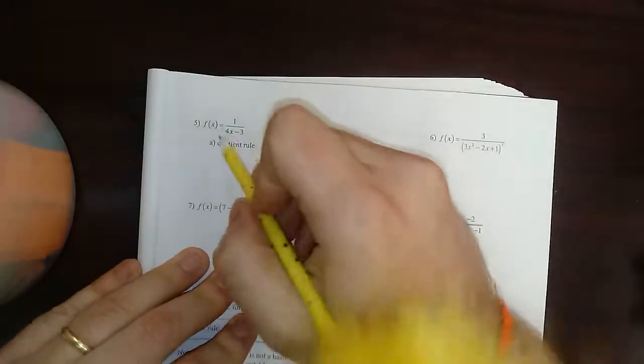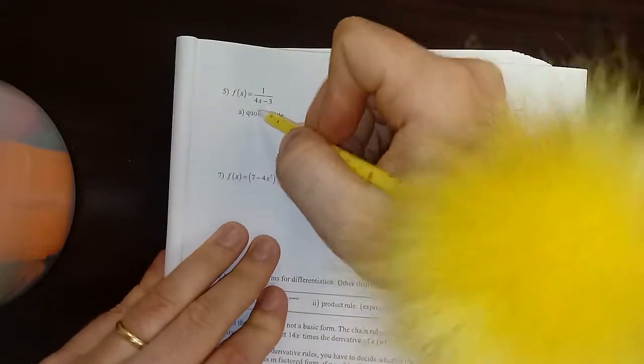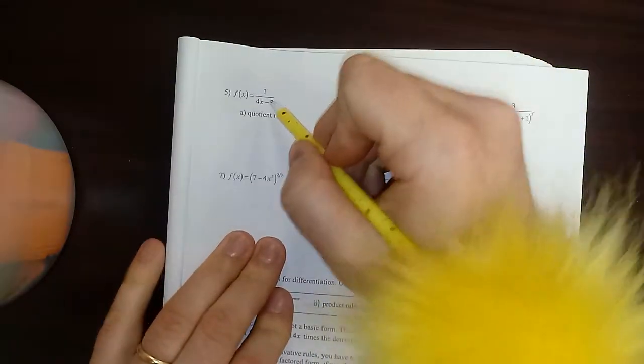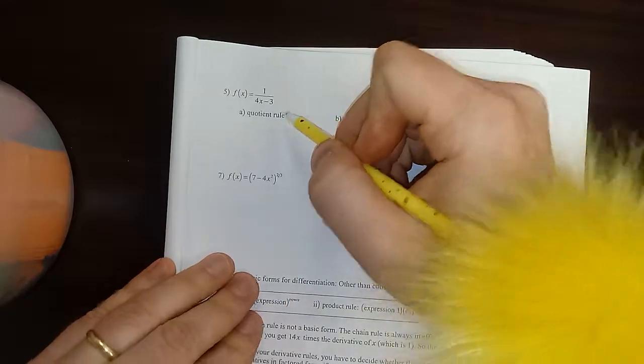All right, then we get to number 5. Now the thing is right. So if you see this and you go, oh, I can do quotient rule, you're right.